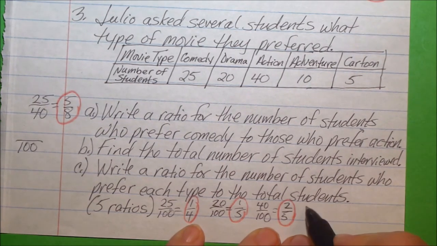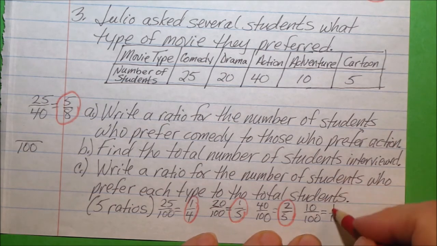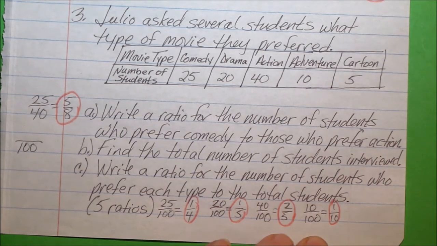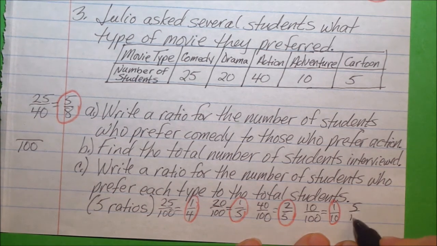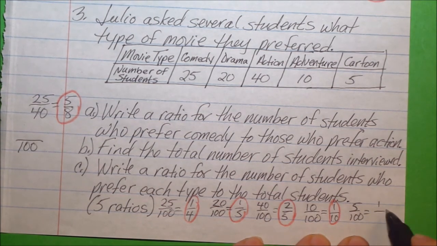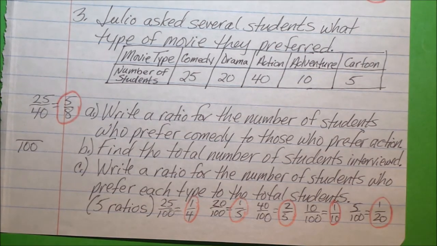And then adventure, that's 10 over 100. So 10 goes into itself once, 10 goes into 100 10 times. So the ratio of those who preferred adventure is 1 to 10. And then the last one, we have 5 over 100. And 5 goes into itself once, 5 goes into 100 20 times. So the ratio of those who liked cartoons was only 1 to every 20. All right? Okay, so that's how we figure out ratios for things like that.